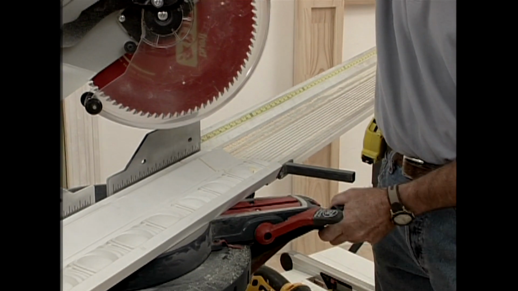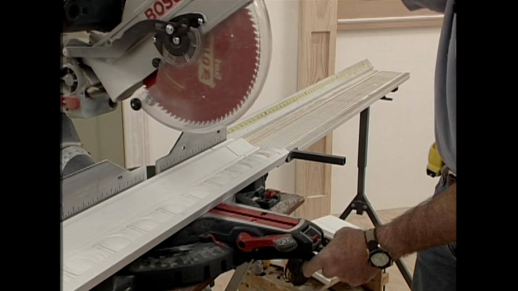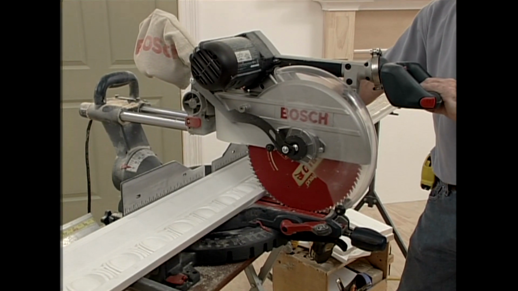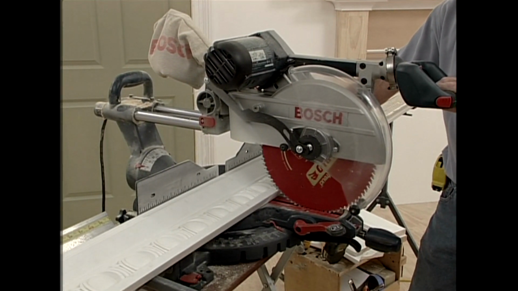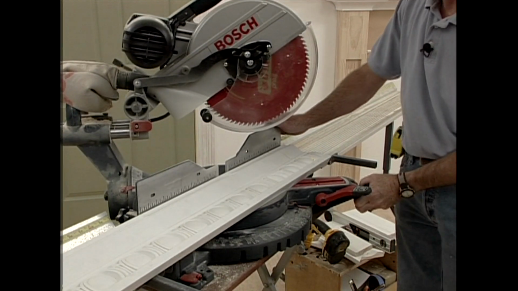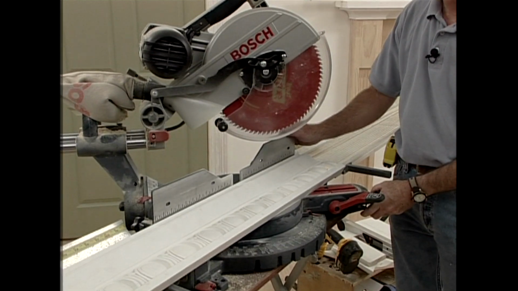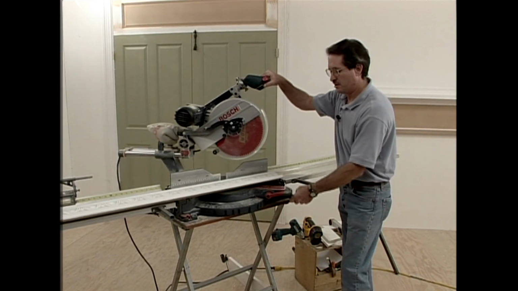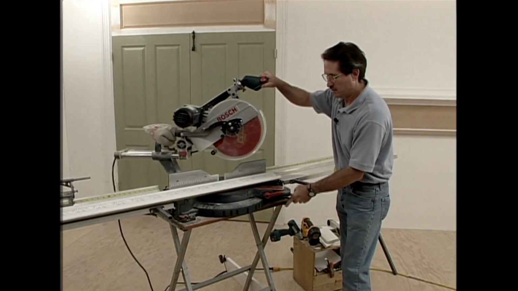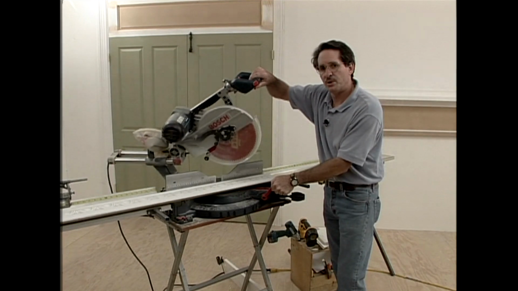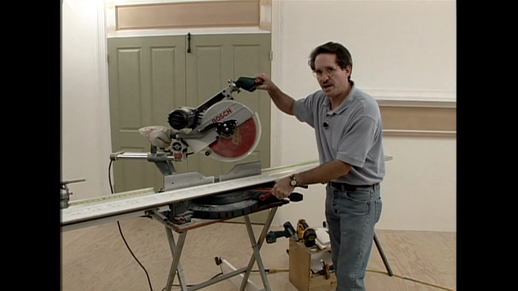A sliding compound miter saw is also useful for cutting wide boards like shelving. You can cut up to 12 inches with one of these saws. They're almost like a mini radial arm saw. But their real purpose is for cutting crown molding on the flat. When you cut crown molding on the flat, you have to be concerned about 2 angles, the miter and the bevel. And both have to be dialed in perfectly or the joinery won't be tight.